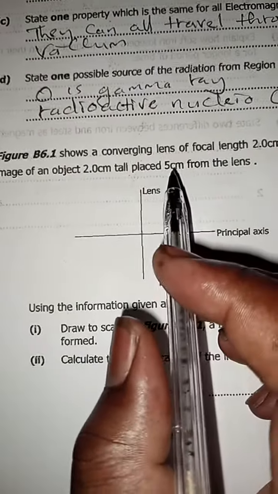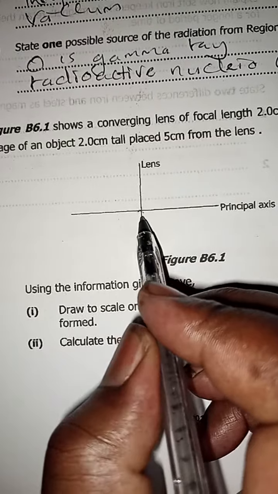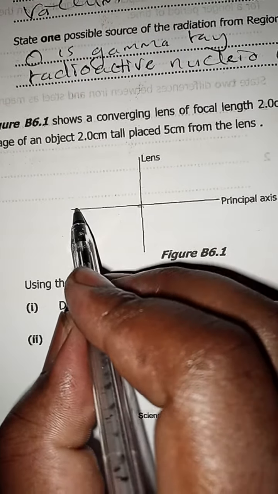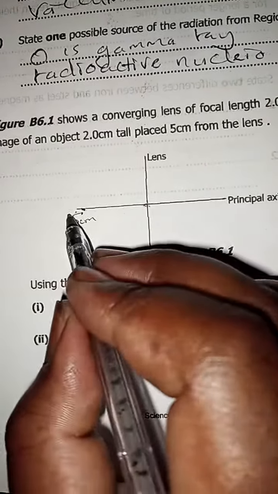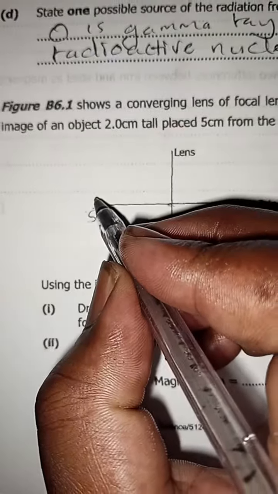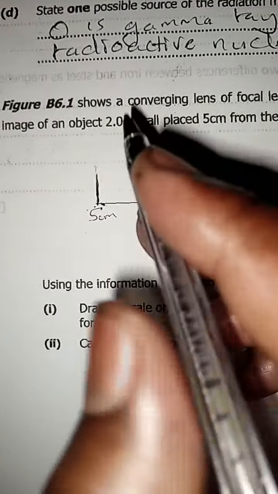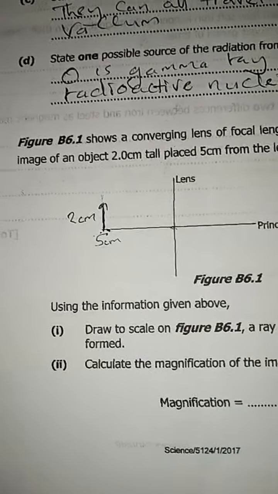So you need to measure 5 centimeters from the lens. You measure from this point, you get your ruler and measure 5 centimeters. Assuming that this is my 5 centimeters from the lens, then my object has to be 2 centimeters tall, so you measure that also using your ruler. So let's assume that this is 2 centimeters tall.